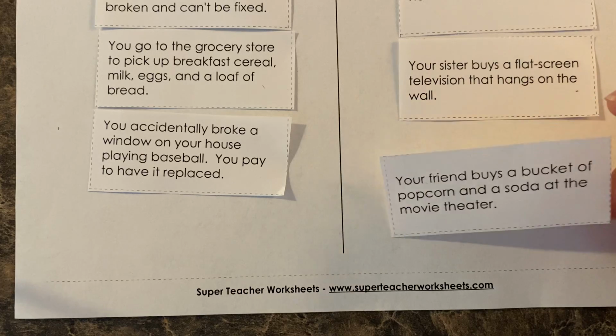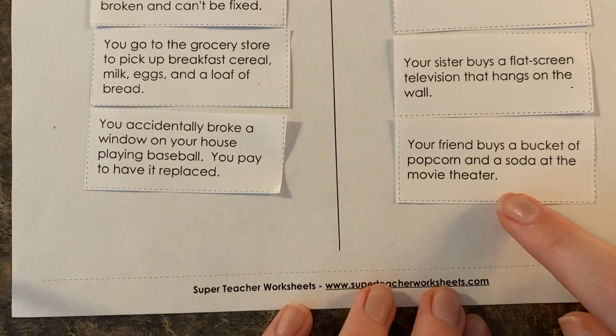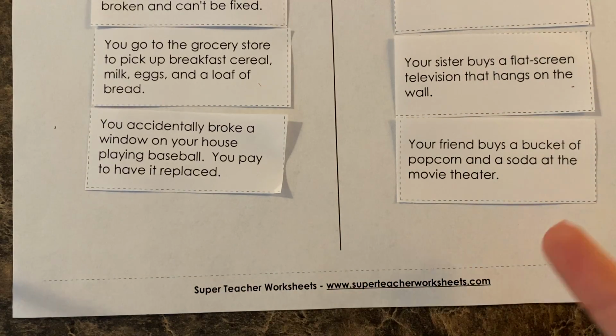Definitely something extra, because we all know going to the movies is expensive, and then when you buy popcorn, especially a bucket of popcorn and a soda, that's outrageous. So that's definitely something that is extra. Going to the movies is extra.